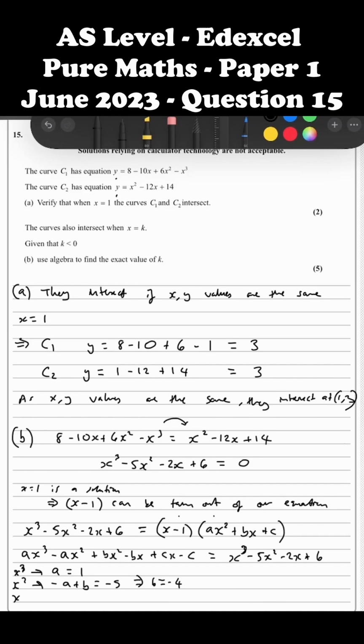For our x terms, we have minus b plus c equals minus 2. We already know that b is minus 4, so minus b is positive 4, plus c equals minus 2, so c must equal minus 6. And the constant terms will tell us that minus c equals 6, which confirms that c is minus 6. Therefore, we can rewrite this.